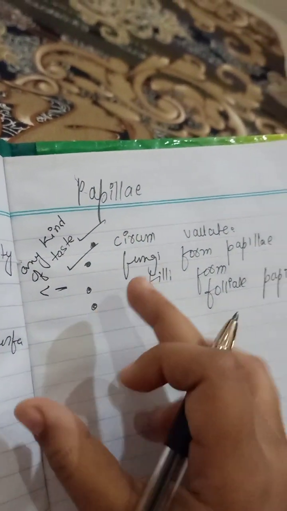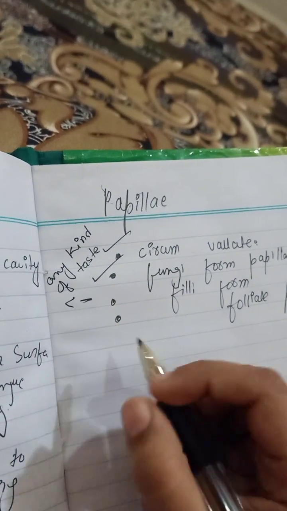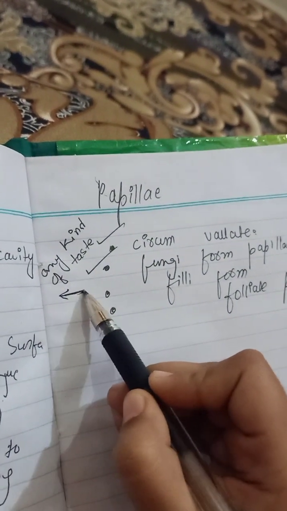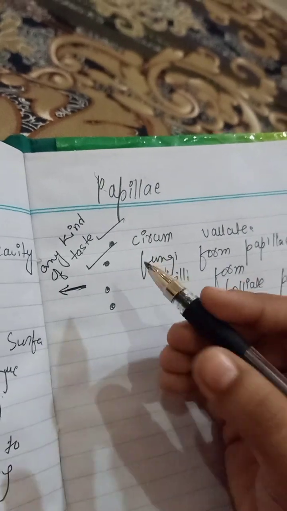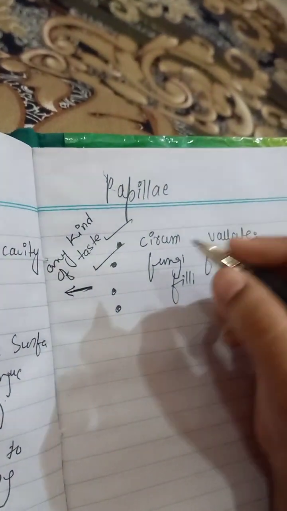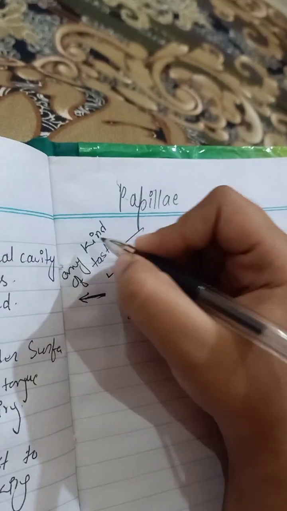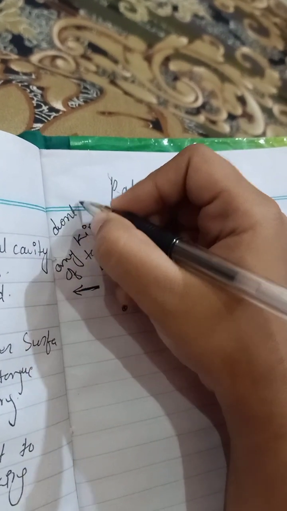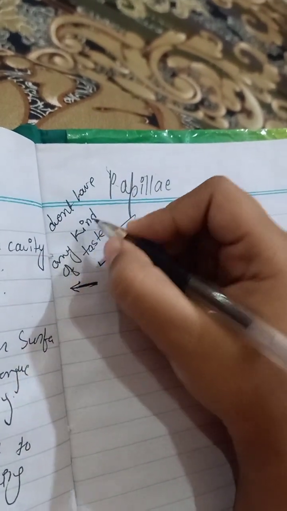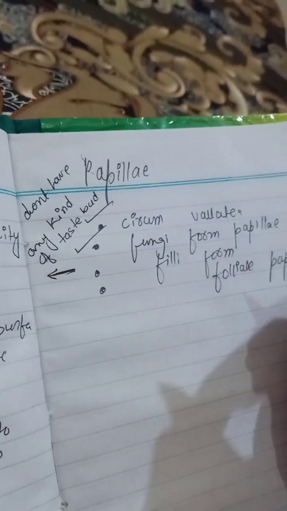They are papillae, but they don't have taste buds in actually.